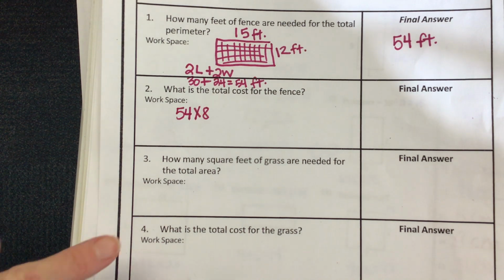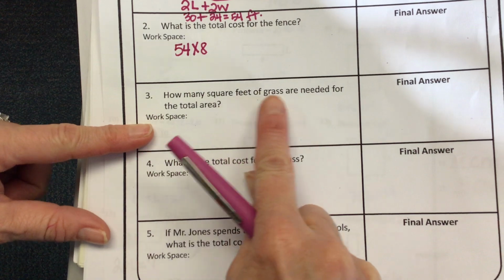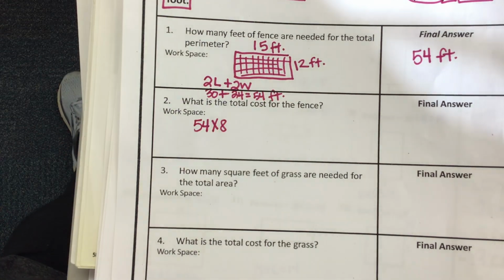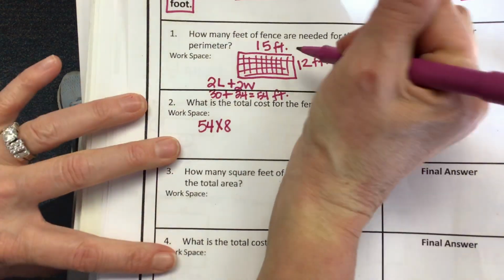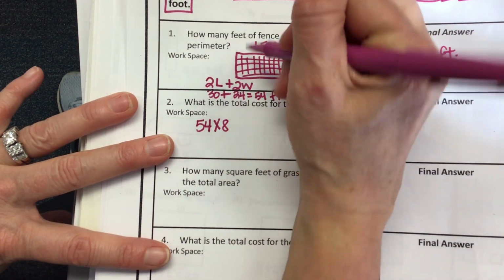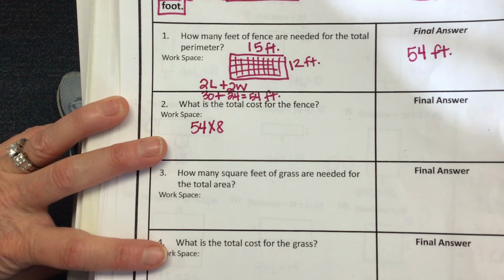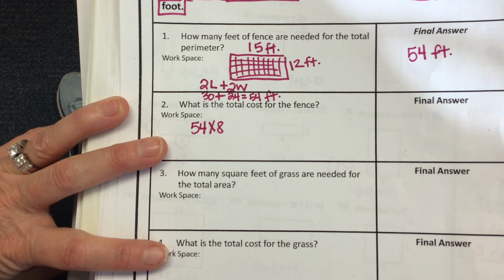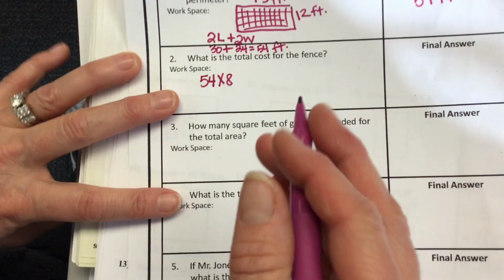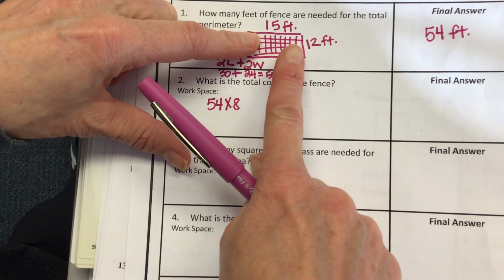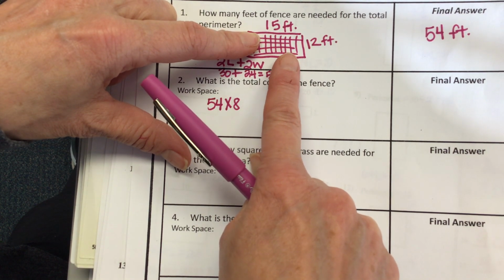Okay, we're going to move down to number 3. How many square feet of grass are needed for the total area? What do I need to do? How many square feet of grass do I need? Am I going to put grass just around the outside, or am I going to cover this whole thing with grass? Alex? So I need to do what? Find the what? Area or perimeter? Area. How do I find the area of this rectangle? Avery?